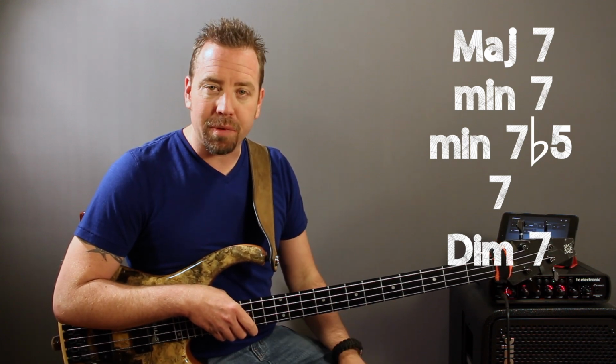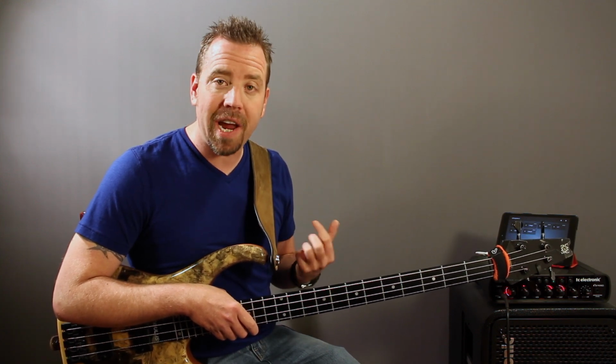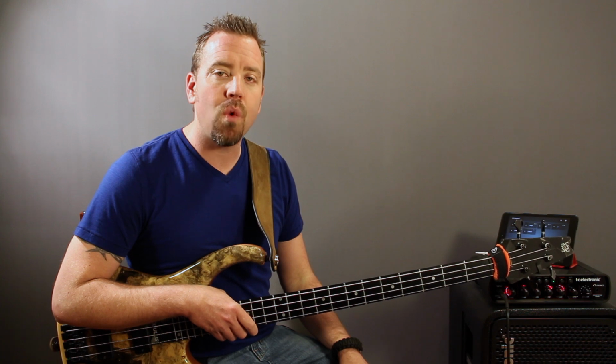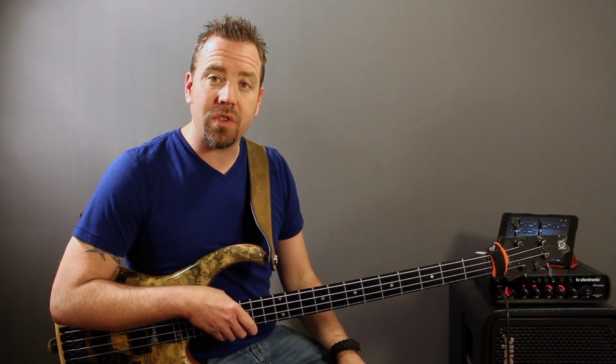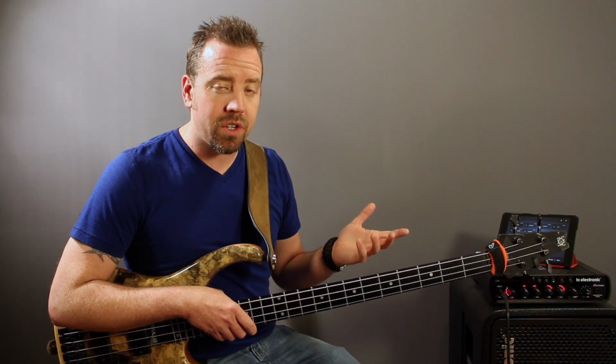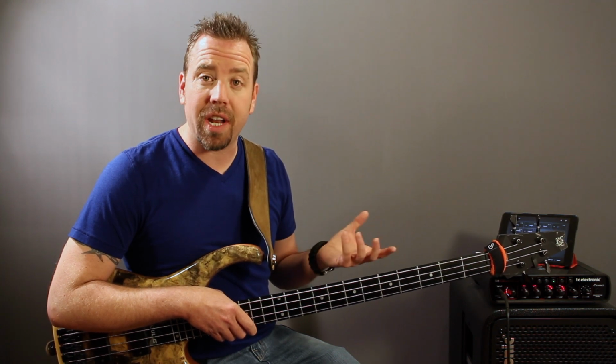Why do we care as bass players? Well, the cool thing is that when we understand how chords work as bass players, it allows us to play more notes than just the root. So if somebody says we're going to play a C major 7 chord, a lot of bass players stuck on a root will play just the note C, and then you can start playing the triad. And if you know that there's a major 7 in there, you can add the major 7.